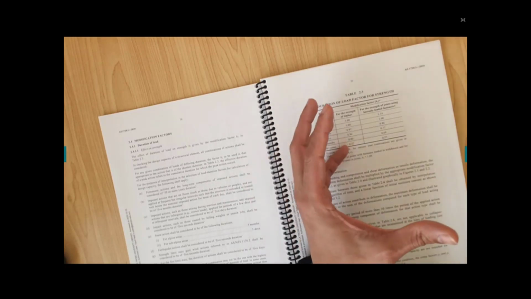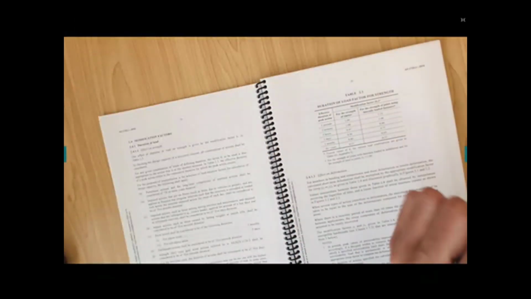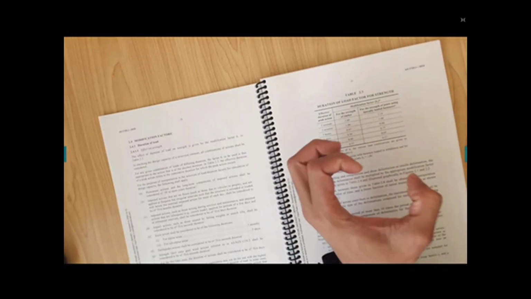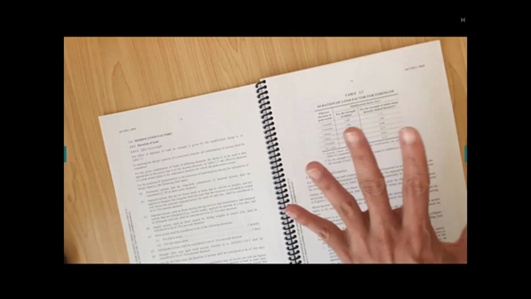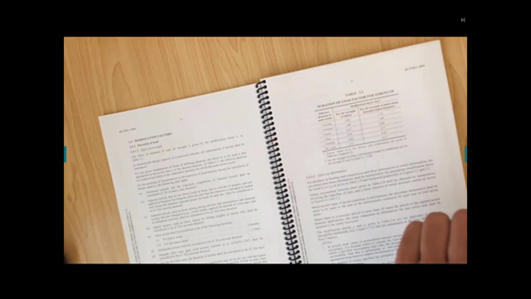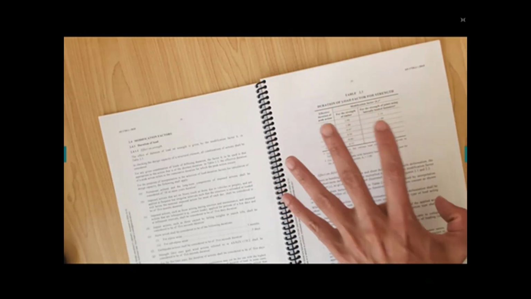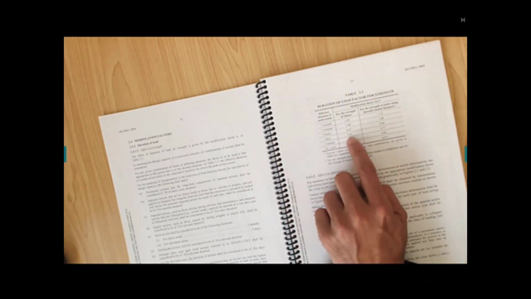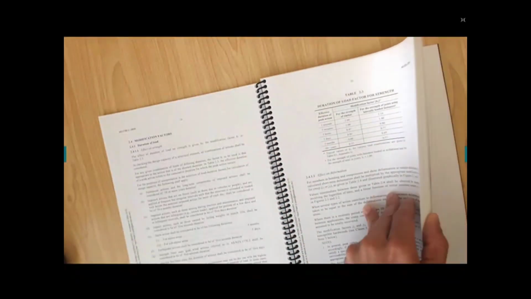It's just the probability that your members are going to come into that ultimate situation over the life of the structure. It's very unlikely, but we don't want to say it's zero. It may happen, therefore we have some kind of penalty.